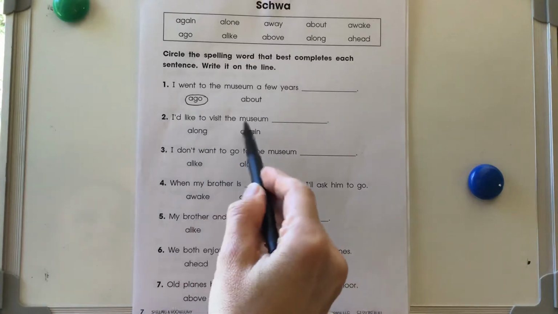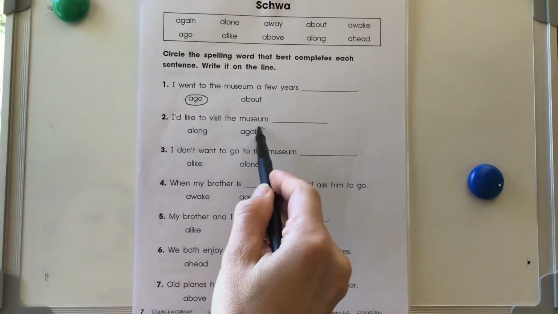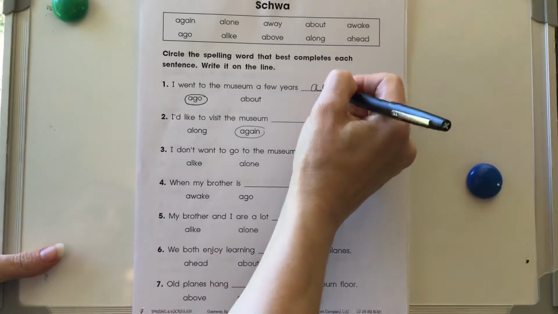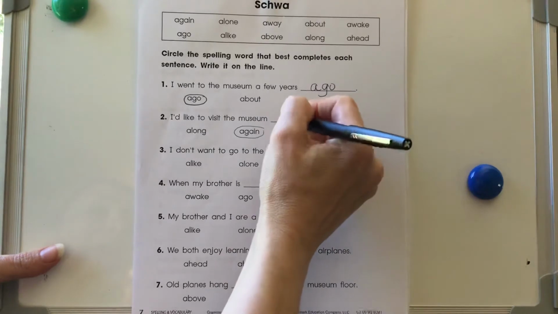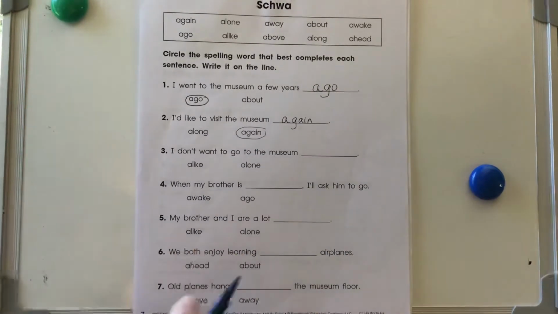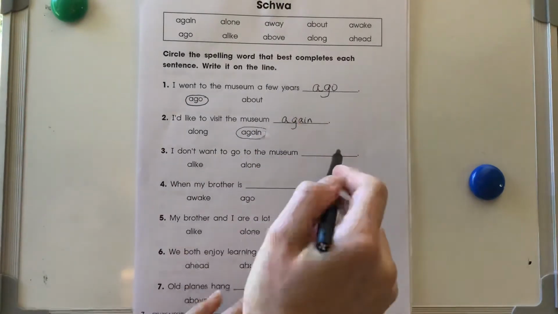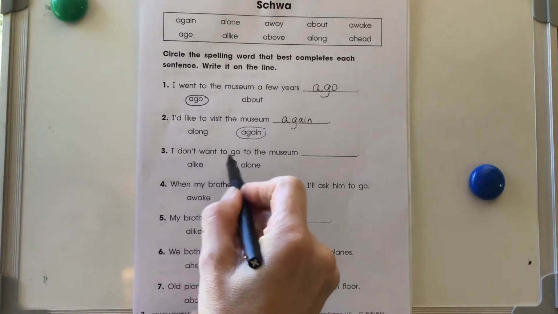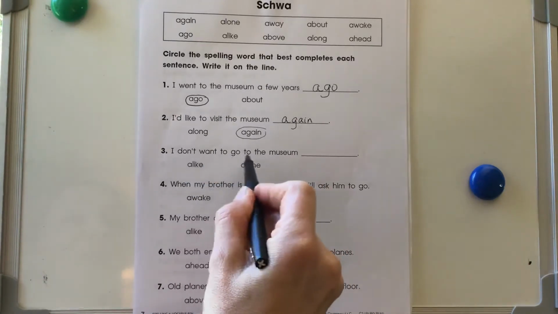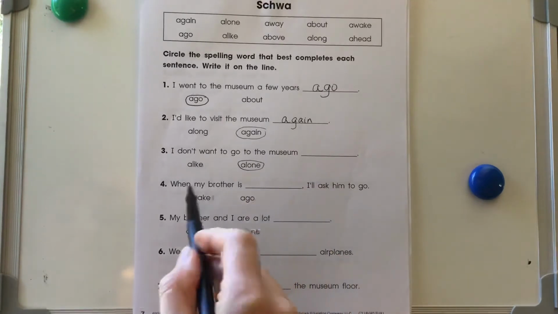I'd like to visit the museum along. I'd like to visit the museum again. Okay? And again, on each line, you're going to be writing the word on the line. Okay? For the rest of the worksheet, I'm just going to go through and circle it so you can check it, but I expect you to write the spelling word on the line. I don't like to go to the museum alike. I don't want to go to the museum alone. Alone is the word that makes sense.